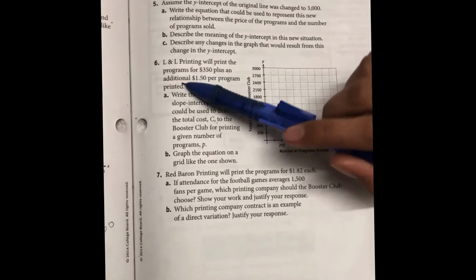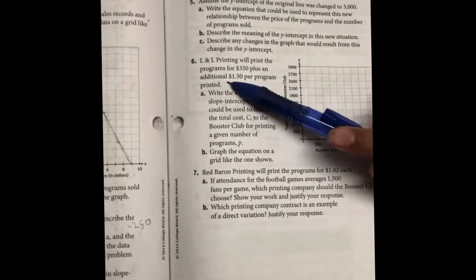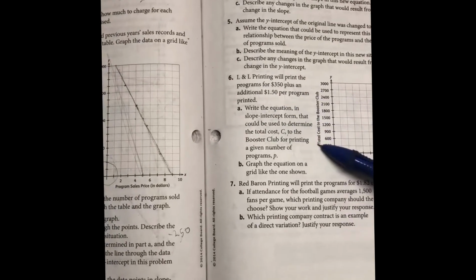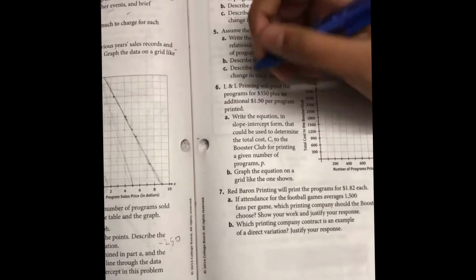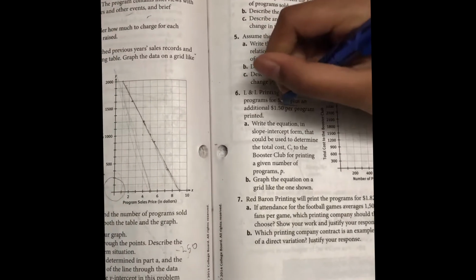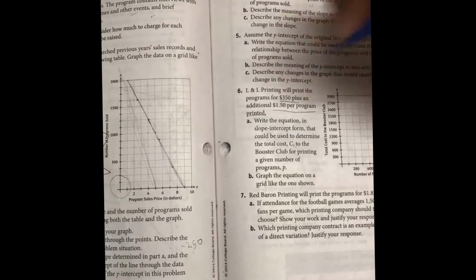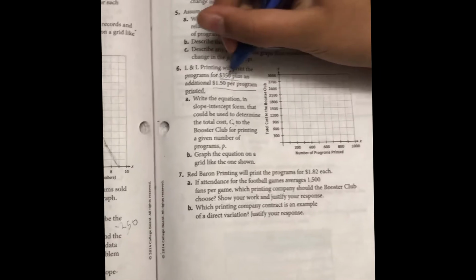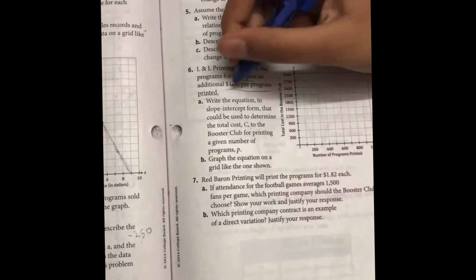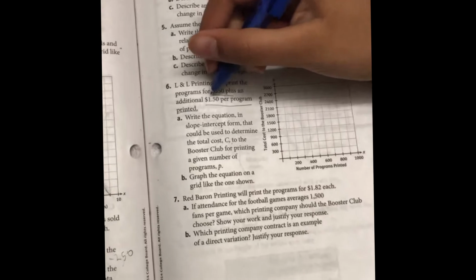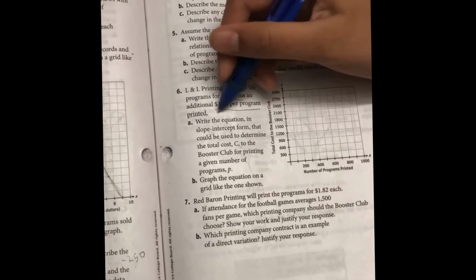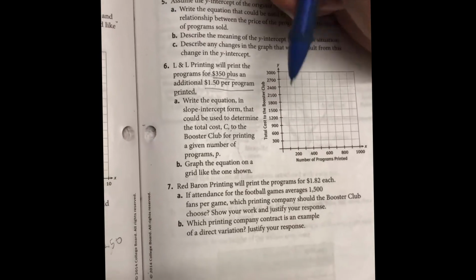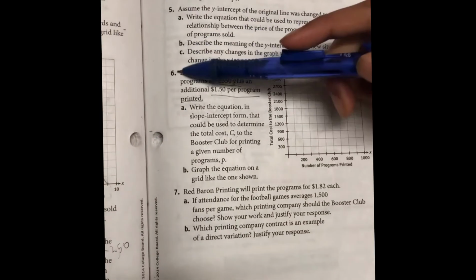Number 6 says, L&L Printing will print the program for $350 plus an additional $1.50 per program printed. So let's underline these two. This is important and this is important. Since this is a one-time fee, this would be our b or our y-intercept, and this is our variable cost, which will keep on changing. So this 1.5 will be our slope.